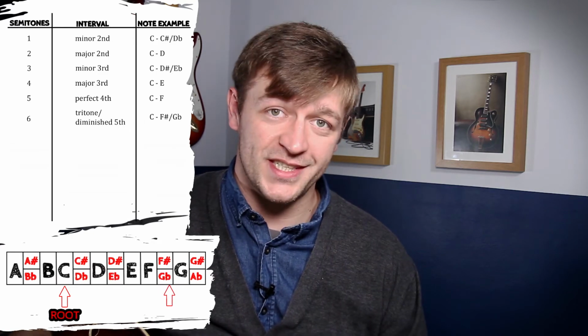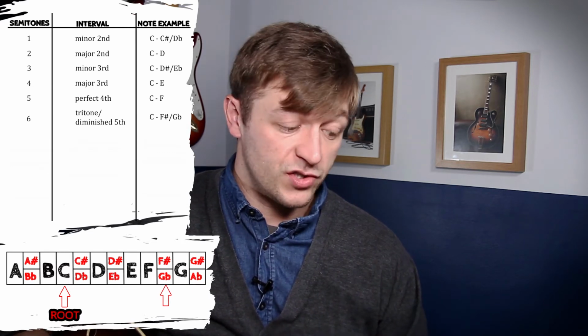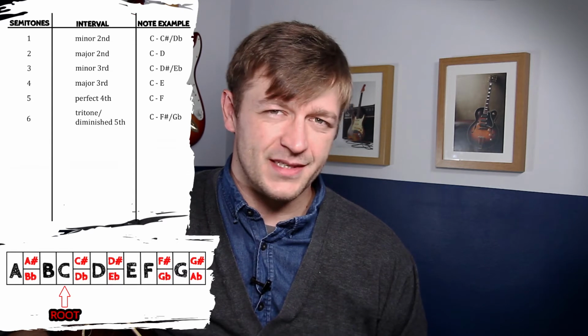Now we're going to go up six semitones from the root note, so the root note C. Up six semitones takes us to F sharp or G flat. And that interval has two different names. You can either call it a diminished fifth, or you can call it a tritone. A bit like The Simpsons, start of The Simpsons, isn't it?